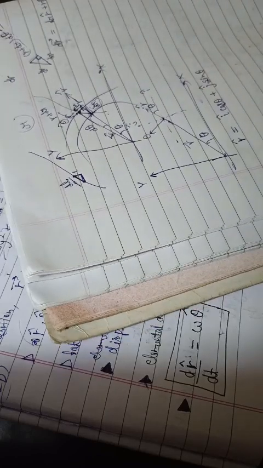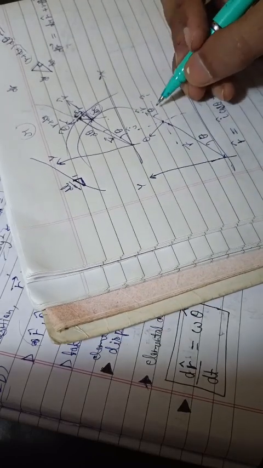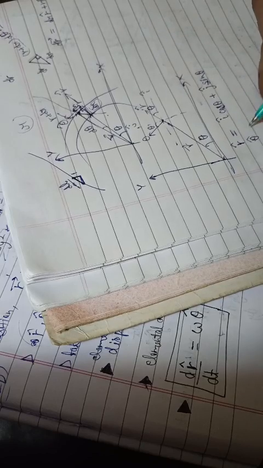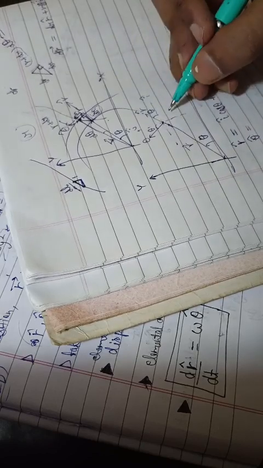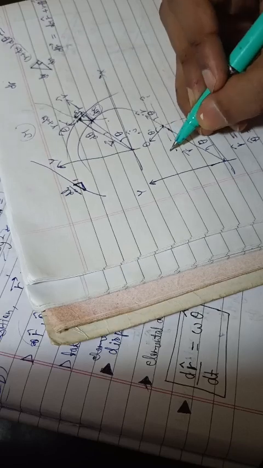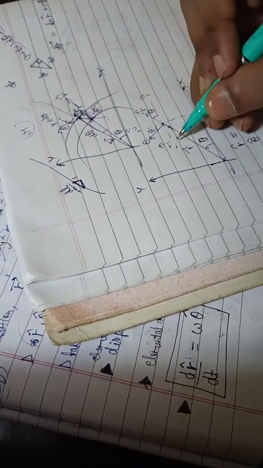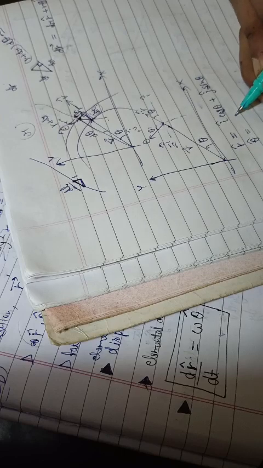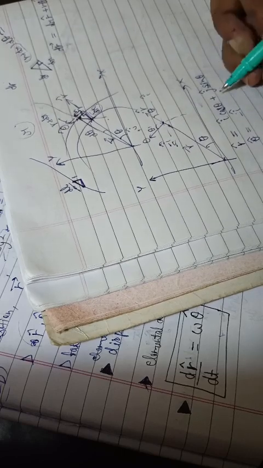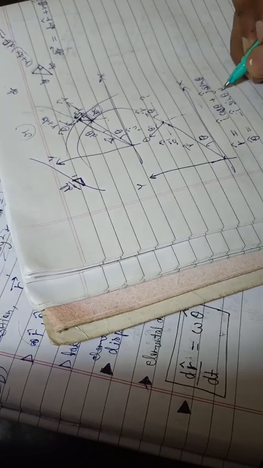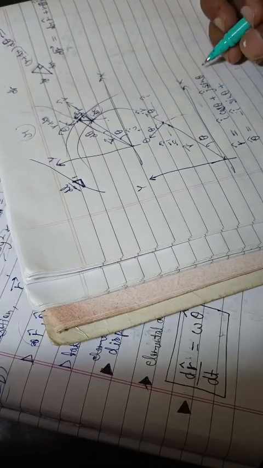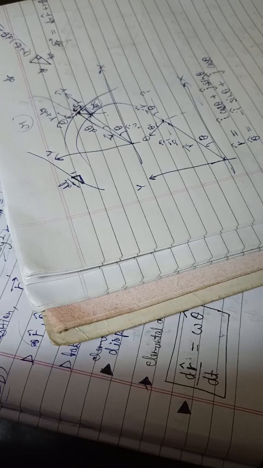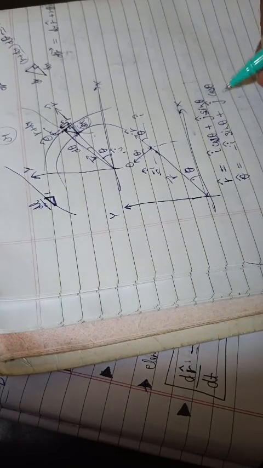This is equal to the r cap vector, and similarly we can write the theta cap vector. The theta cap vector is equal to, this is minus r in the i cap direction, so we can write it as minus i cap sin theta plus j cap cos theta. These are the unit vectors.